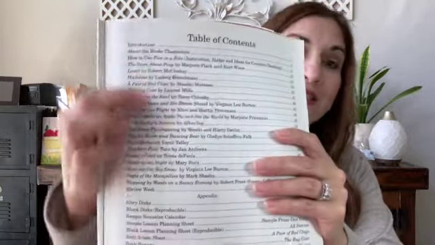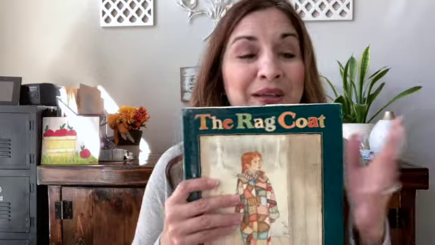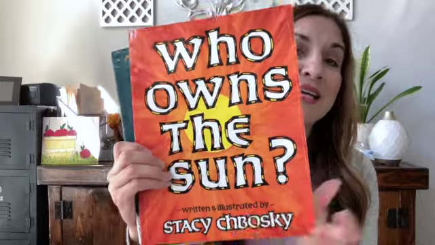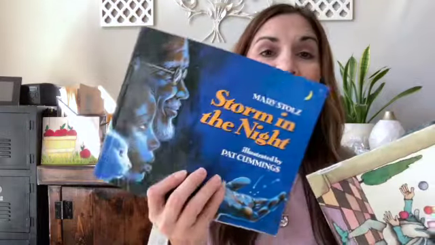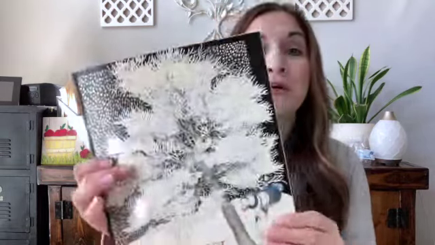So I'll share some examples with you in just a bit, but here are the basic titles. Like I said, we own many of these titles. They are just basically beautiful literature, and we've enjoyed having these on our bookcases. This is Who Owns the Sun on Slavery, an excellent text. The Clown of God, Storm in the Night. You'll notice that these books are filled with diverse characters from different parts of the world. You have poetry as well.